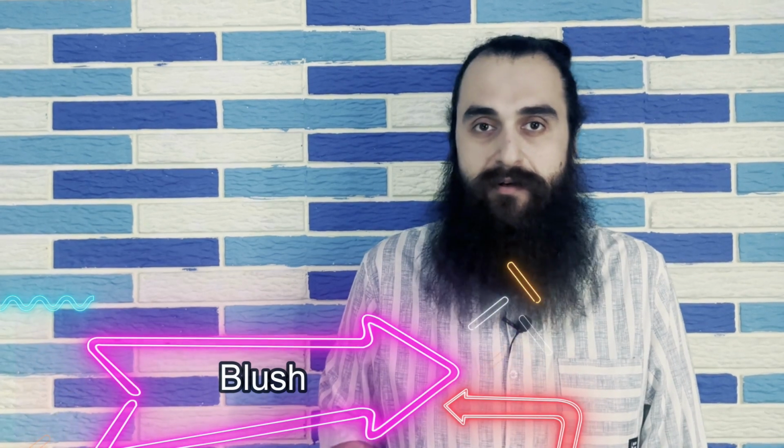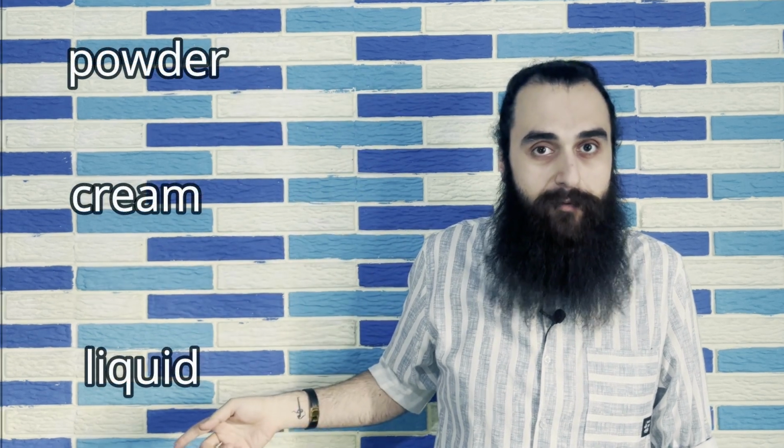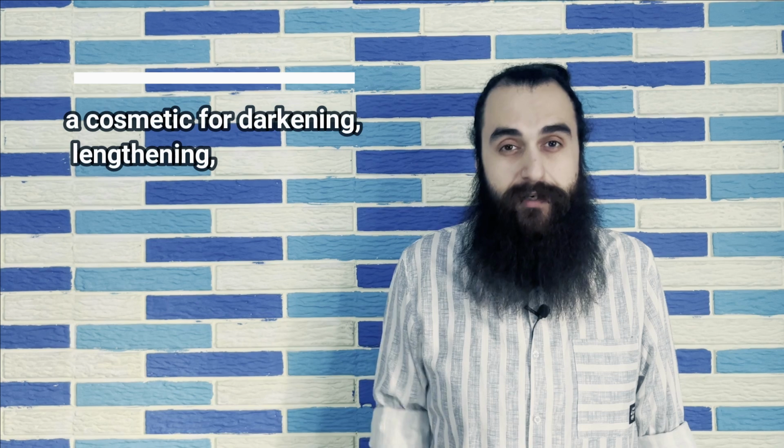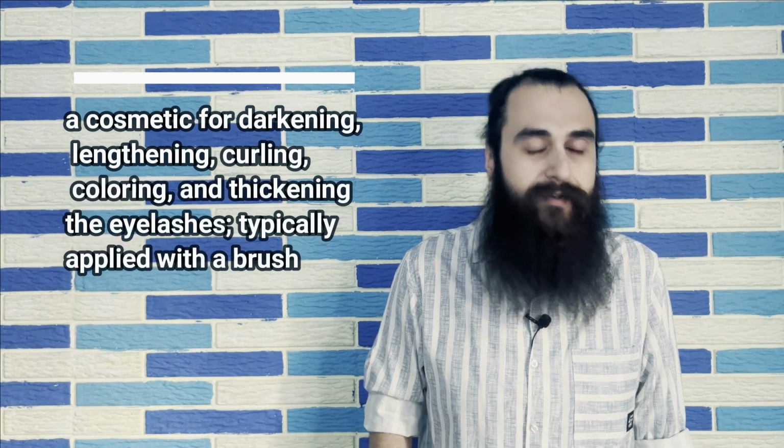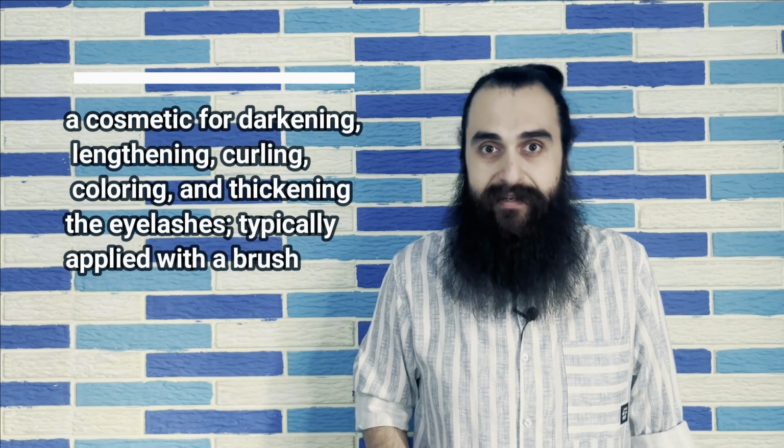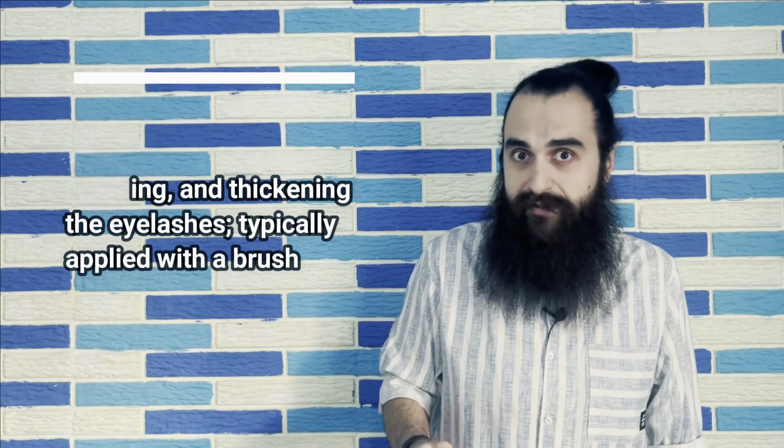Blush. A cosmetic product used to add a rosy color to the cheeks, typically available in powder, cream, or liquid form. Mascara. A cosmetic for darkening, lightening, curling, coloring, and thickening the eyelashes, typically applied with a brush.